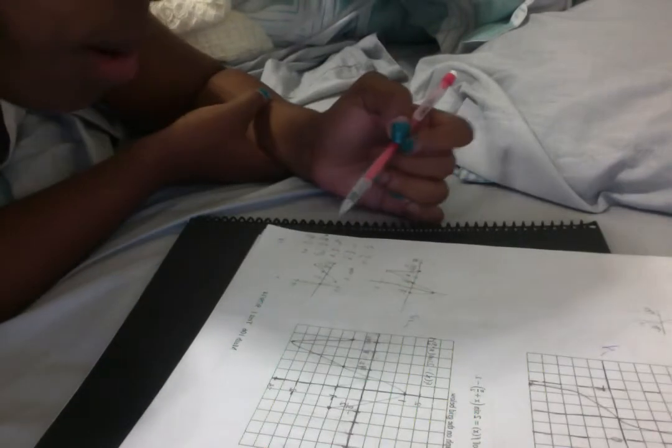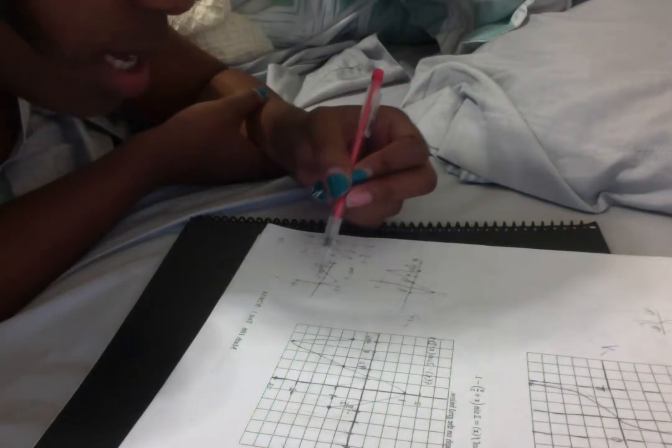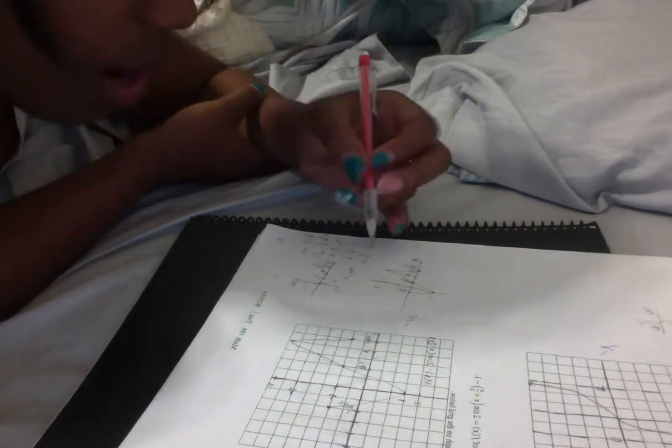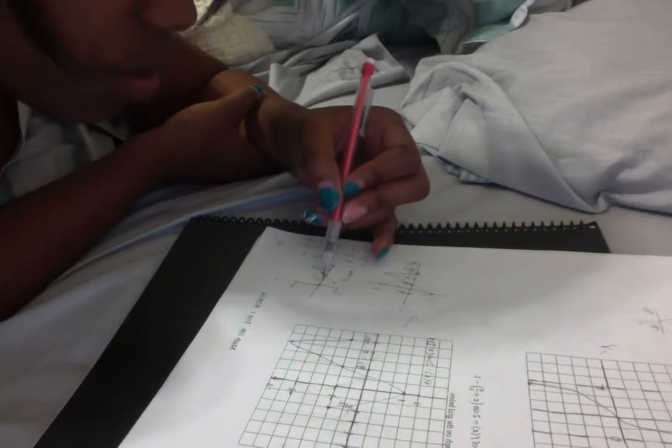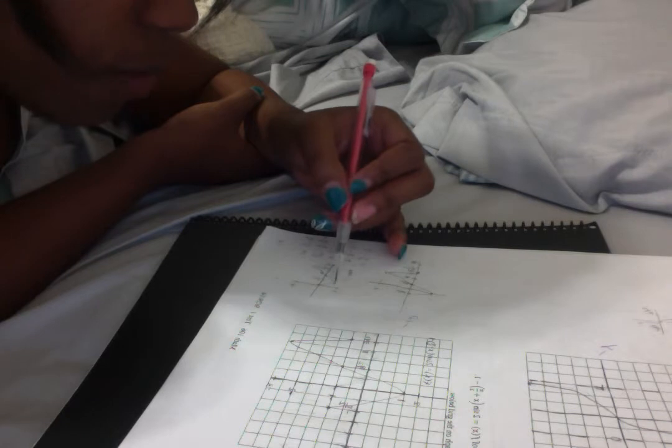Now we must graph one cycle of the function y equals 2 sine of x plus pi over 2 minus 1. First, we can graph the sine graph. Sine starts at the origin, so our first point will be 0. Our next point at pi over 2 will be at 1. Will be at pi over 2 and 1.